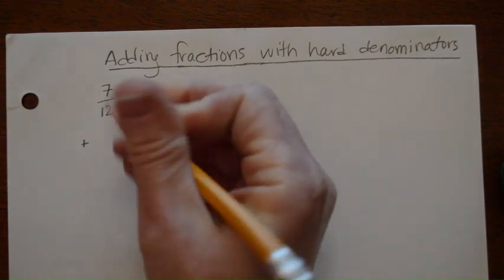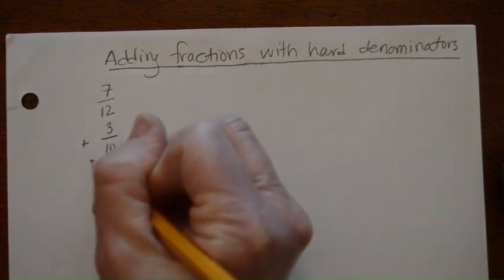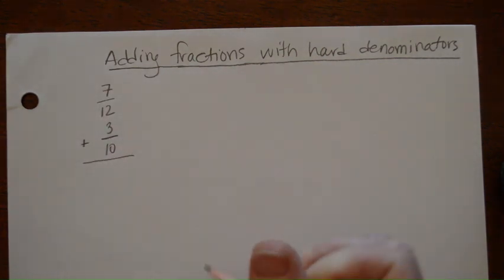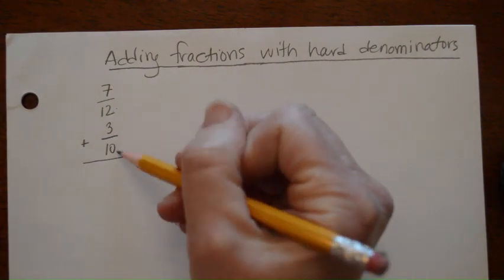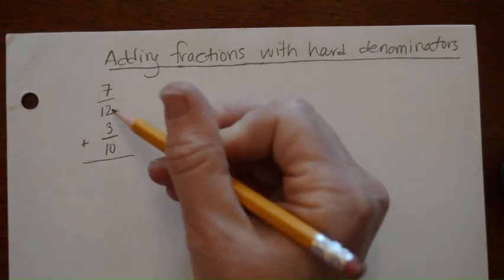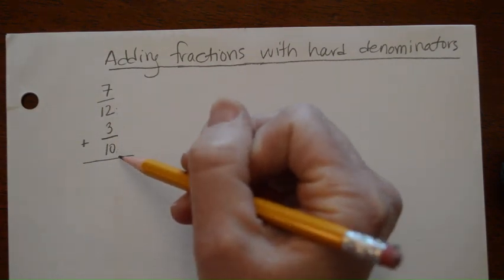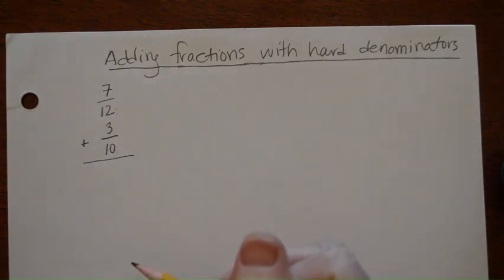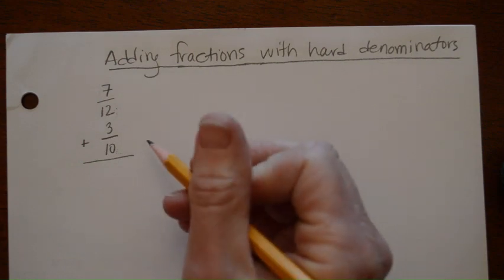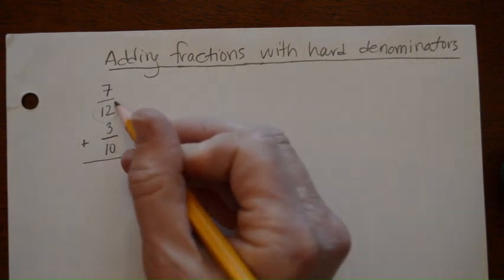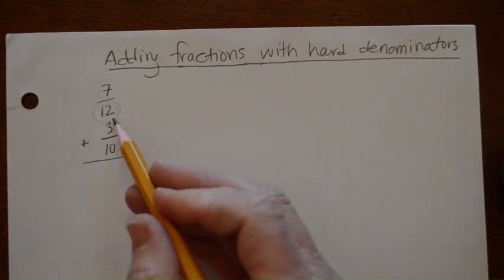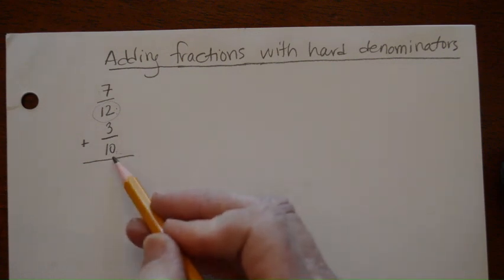7/12 plus 3/10. We would say, okay, well, they both are even, so they both share a common factor of 2, so we're probably not going to just multiply them together. There's something smaller that both of them go into. But what is it? And so what we did was we said, let's start with the larger denominator, and let's just skip counting until we find one that 10 also goes into.